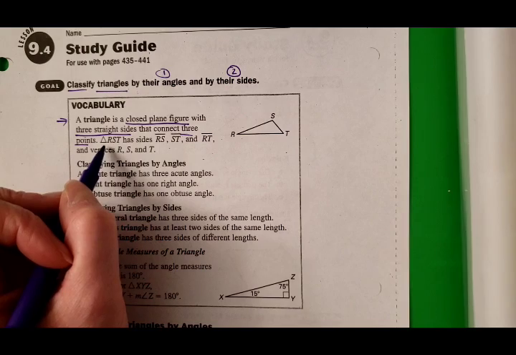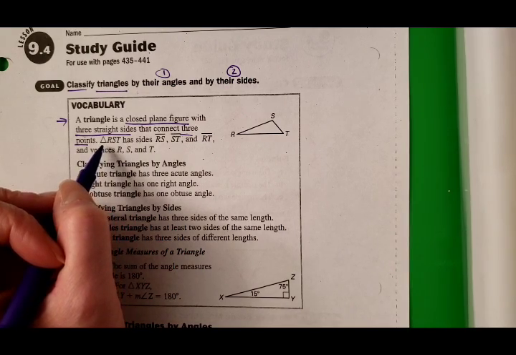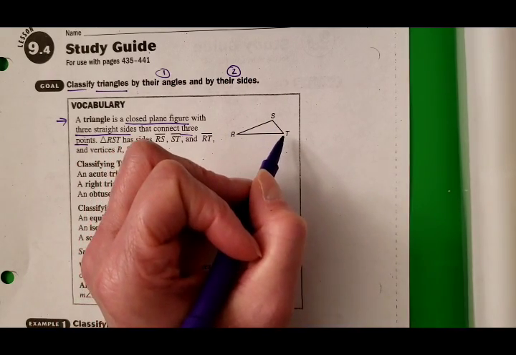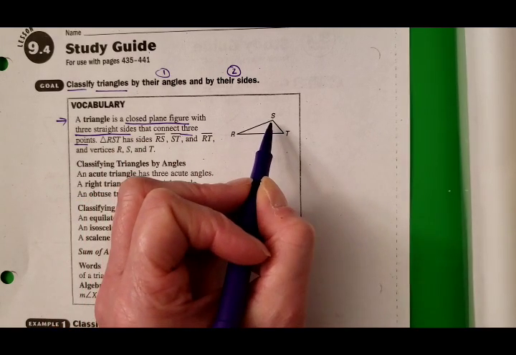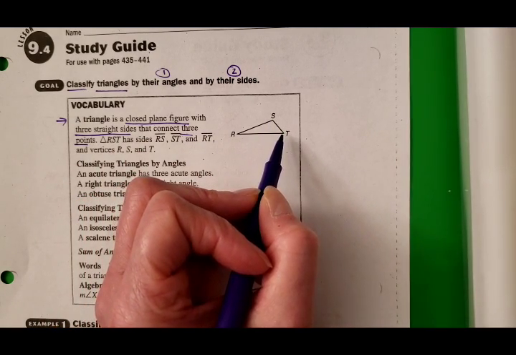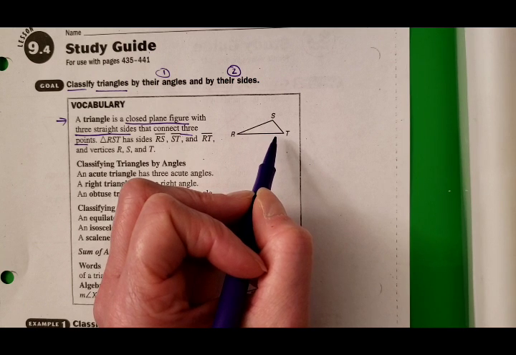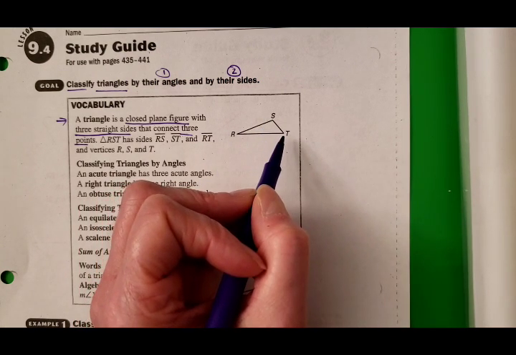So we name it with 3 letters with the symbol with the triangle right in front of it. So triangle RST has the sides RS, ST, and RT. And the vertices or the points are R, S, and T.